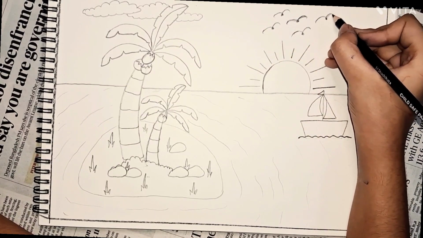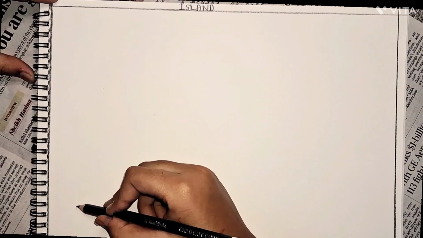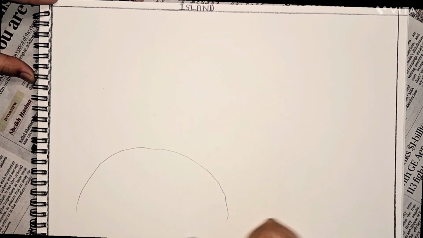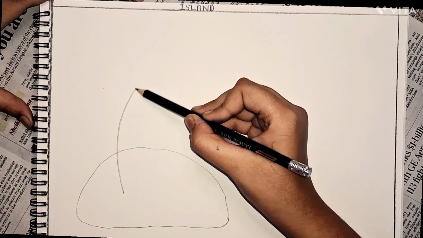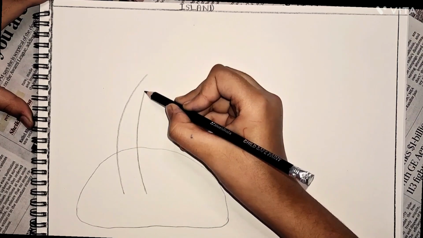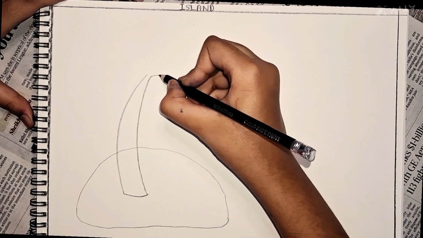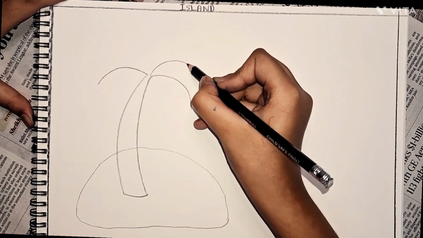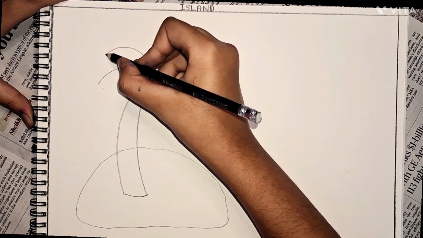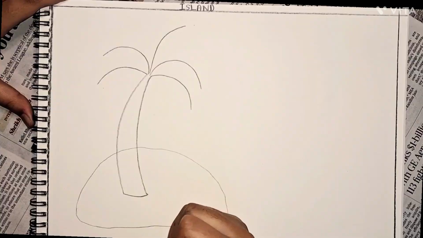In today's video, we are going to be making an island scenery. Let's get started. So first, I am making a big rock type of structure to make the main base of the island. And after that, I am making a coconut tree, thick at the bottom and very thin at the top. And from the top, we'll take out some curves out of which we are going to make leaves.